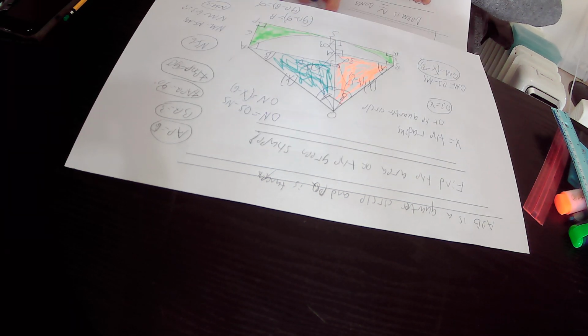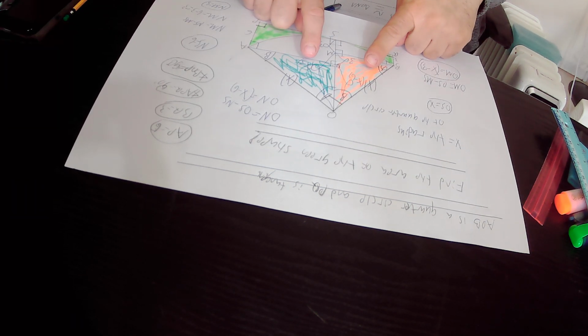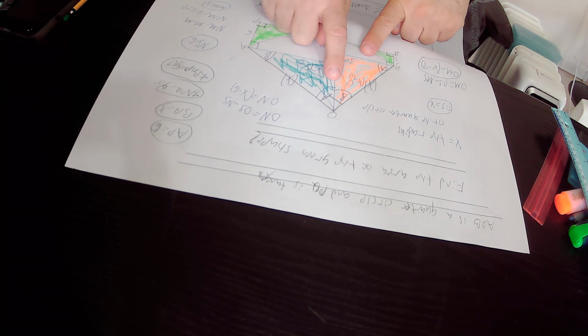According to the rule that corresponding sides in congruent triangles are equal to each other. So those two, the orange triangle and the blue triangle, can go into each other. Therefore, those two corresponding sides must also be equal to each other.